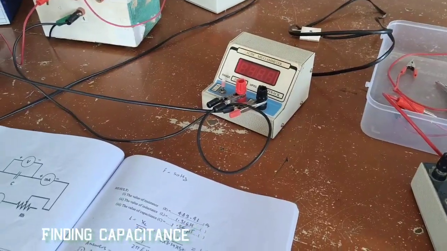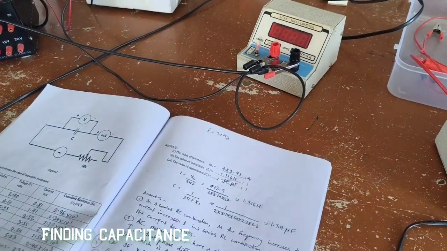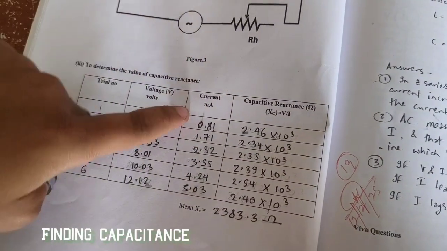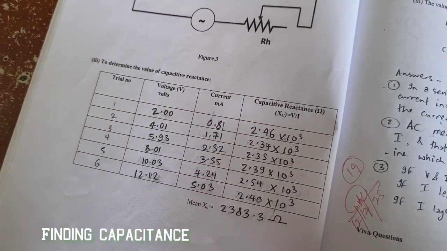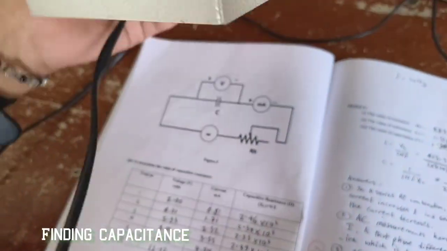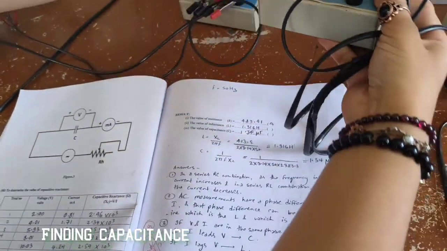And for the last step, we are finding the capacitive reactance, right? So the capacitive reactance will be really high. So for that, your current values will be kind of small. So for that, you have to be using a 20 milliamps ammeter instead of 200. So continue.